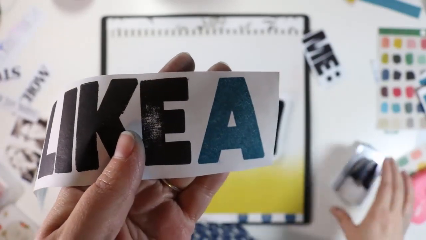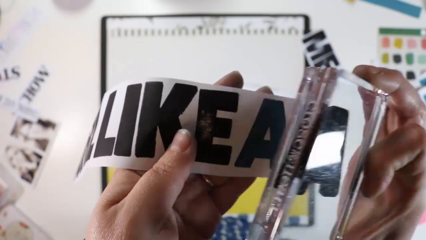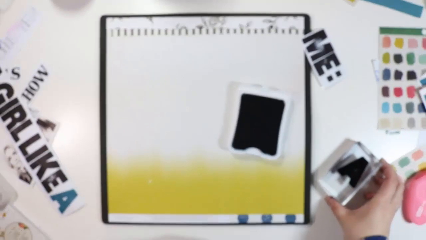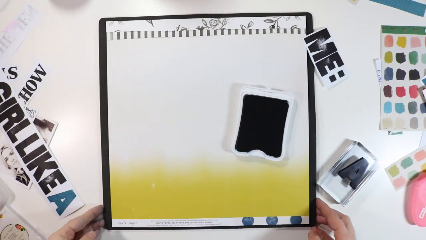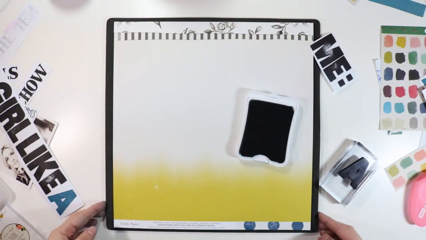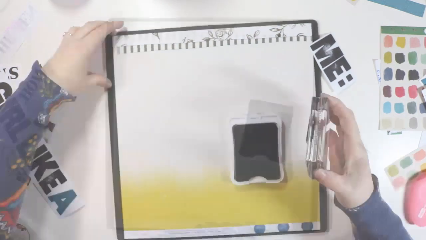And if you're using a clear stamp and it's not stained like mine is, you can double stamp it. So just go right back over the top of it and double stamp it, and that will ensure that you get a nice clean image as well. So I'm going to go ahead and put you on super fast forward while I stamp out my title, because I'm sure that you do not want to take all the time to see me do that. So I'll be back when I'm done.